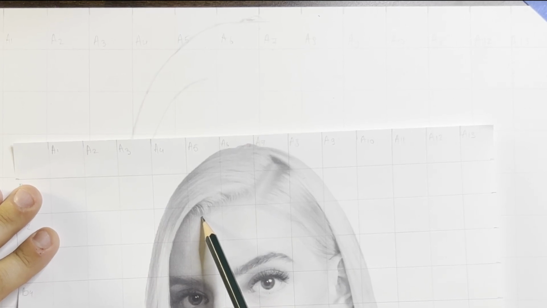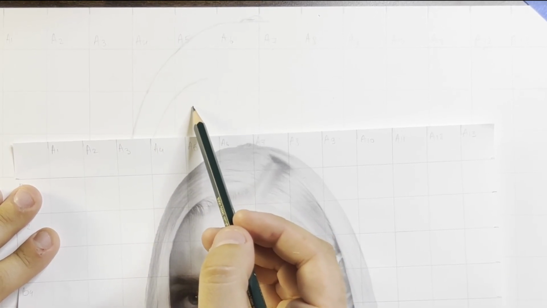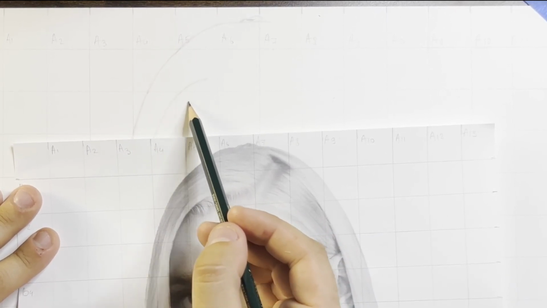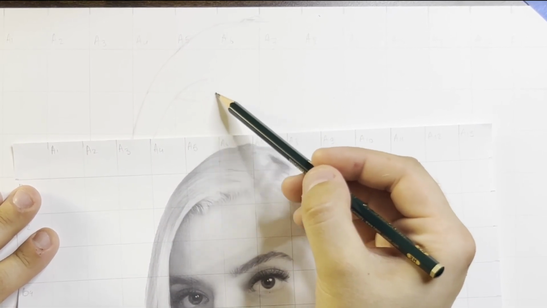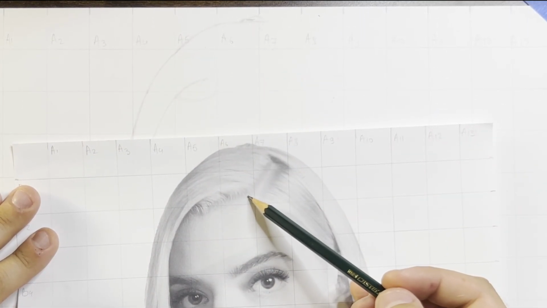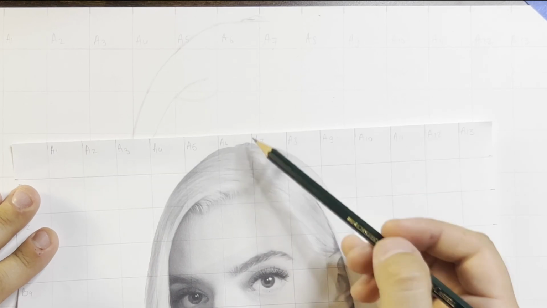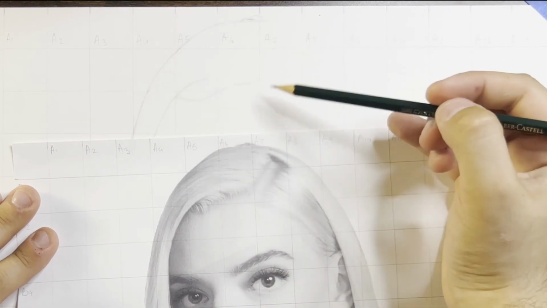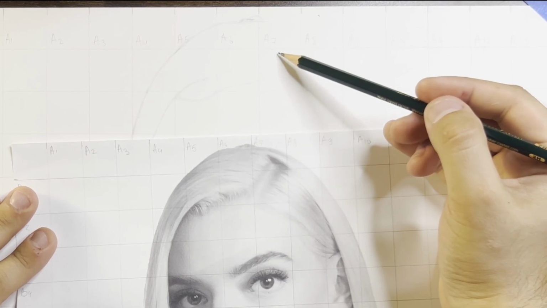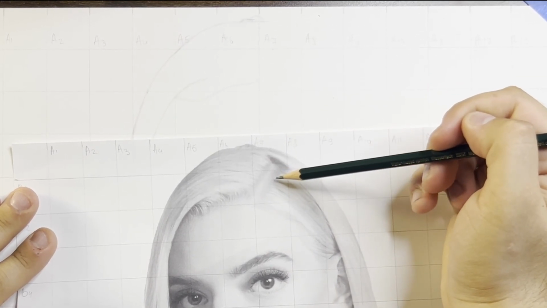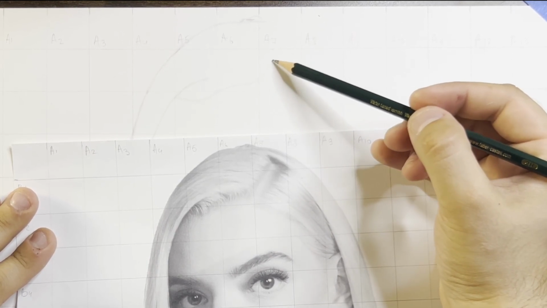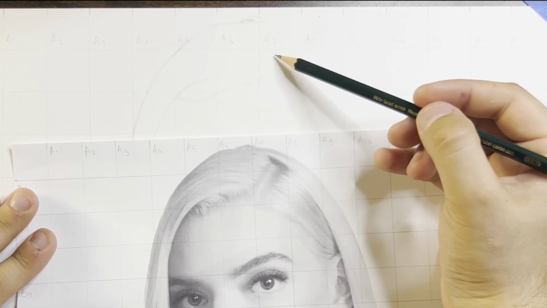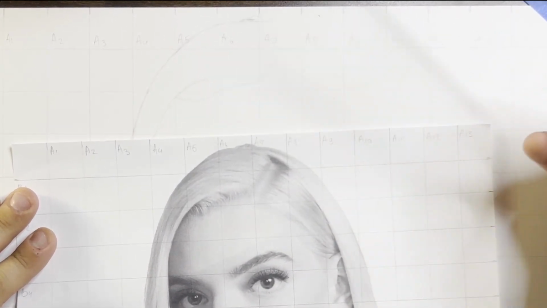The lower part will be at 1/4 of the square, almost in the middle, around here. Then it shifts toward the edge here. Again, about 1/4. The parting ends around the middle of this square, right here. Lightly sketch it, don't press hard. We may erase this later when we do shading.